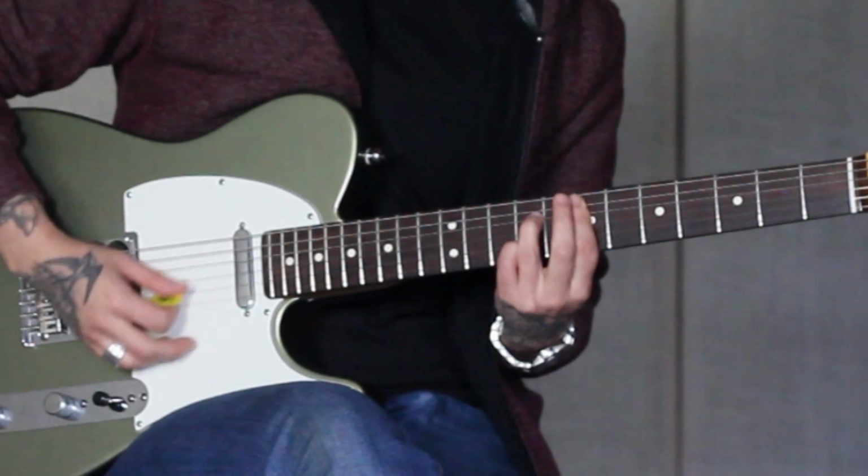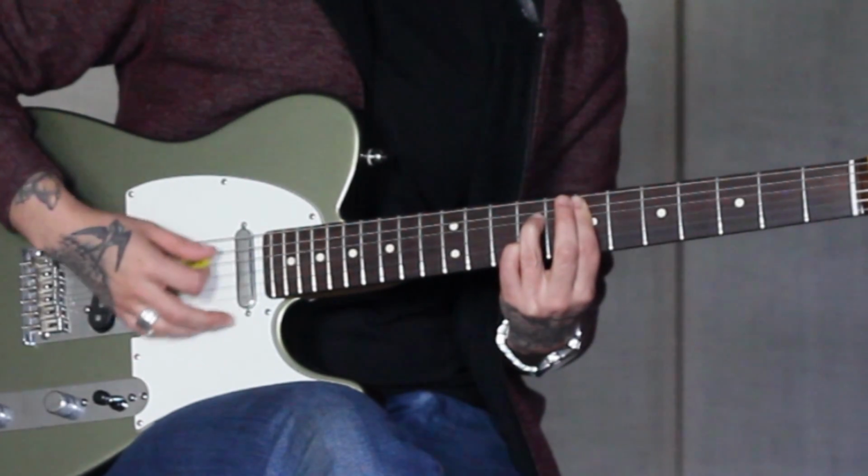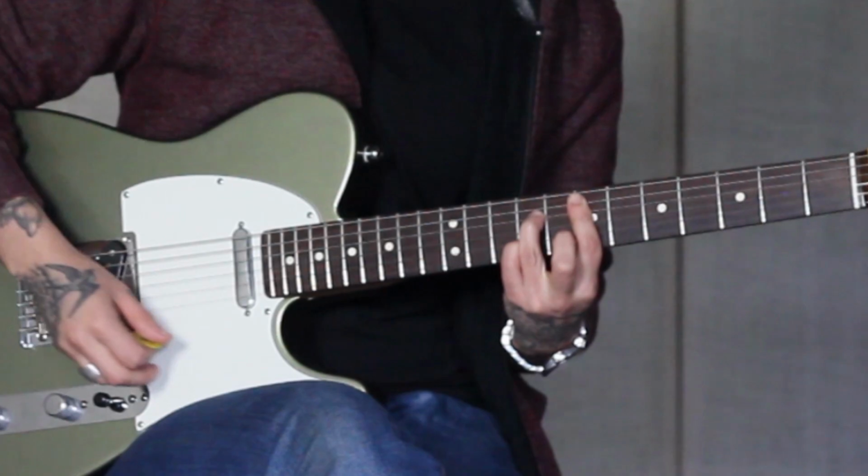And I'm going to play a dominant for this one. But again, if you can't play the bar chords just yet, just hit that root. Just memorize where those roots are. So we've got an E7.